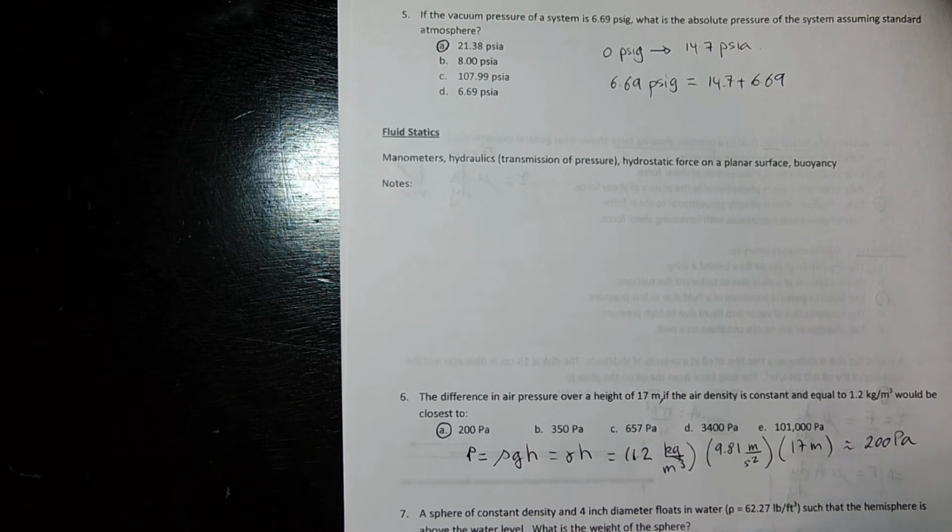And now we need the volume displaced. So what is the volume of a sphere? Over here, the volume of a sphere is 4/3 pi r cubed. Okay, but here they say this is 4 inches. Okay, so it's the hemisphere, so it's half of it.